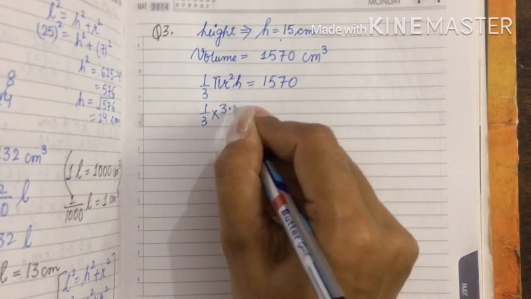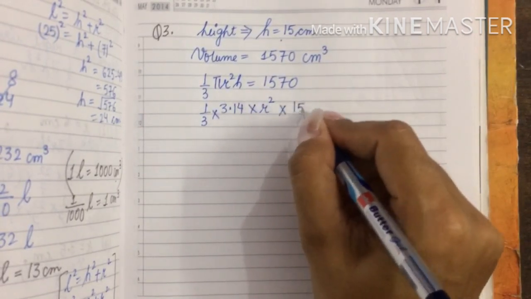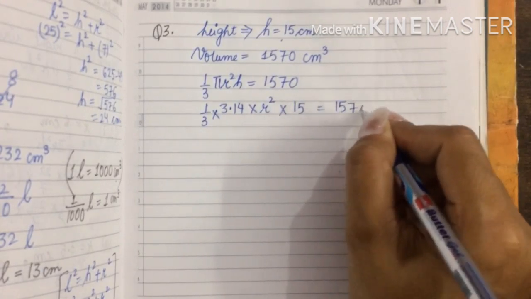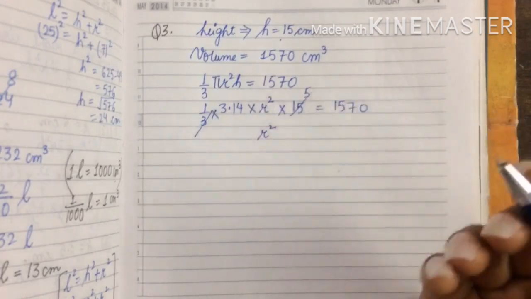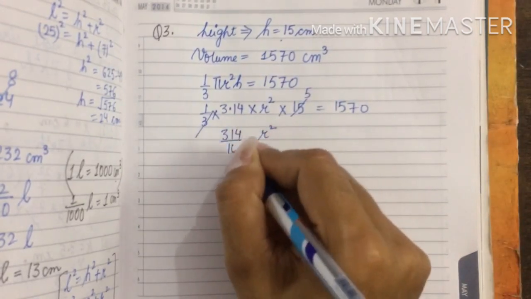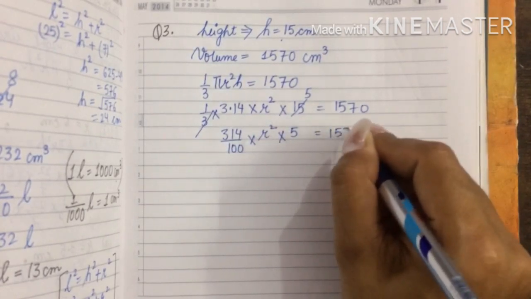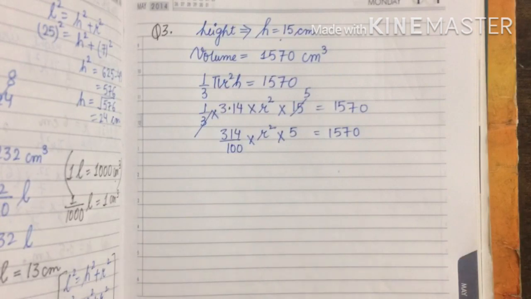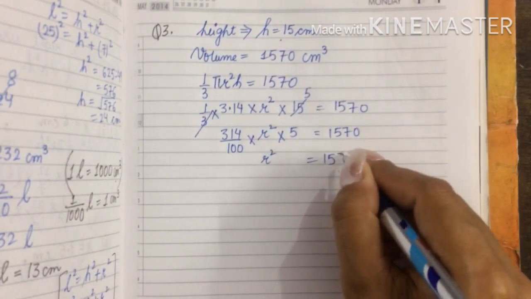Pi is 3.14. Radius not available. Height is 15. Simplifying, so this gets cancelled. Let's write this as a fraction. 314 over 100 into r square into 5 equals 1570. Let's transpose the numerical values to the right hand side.